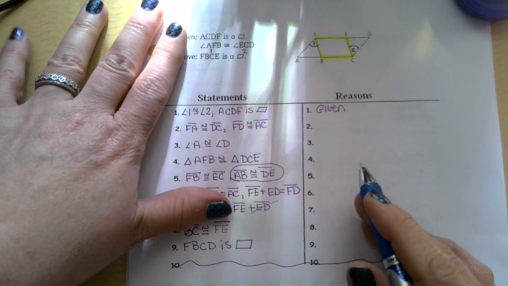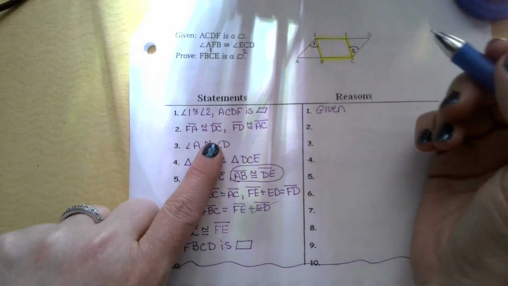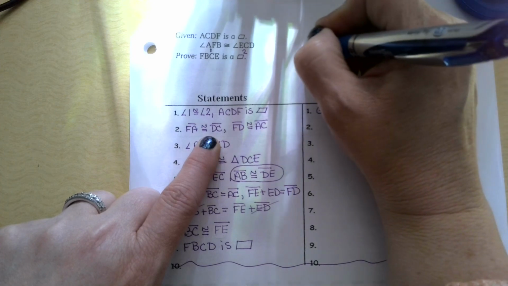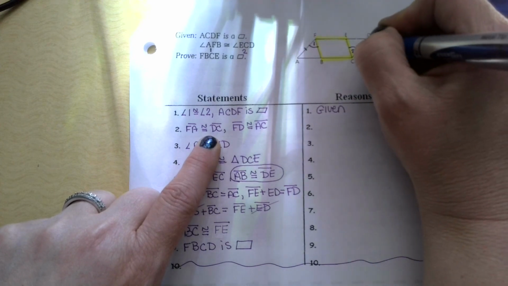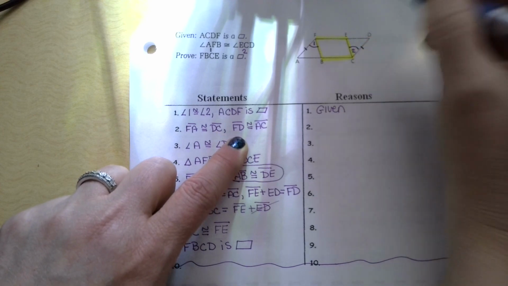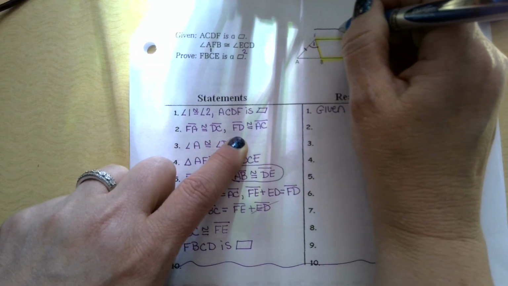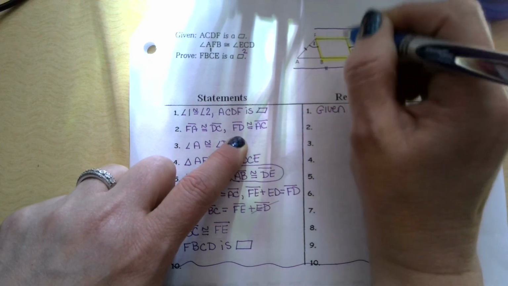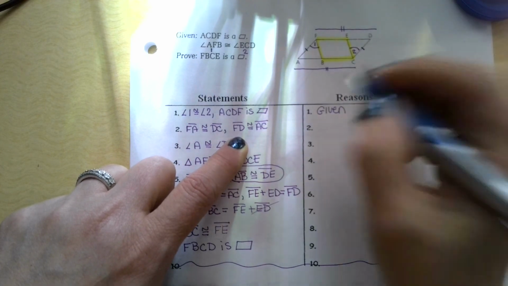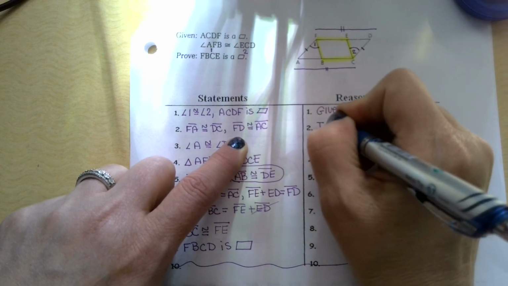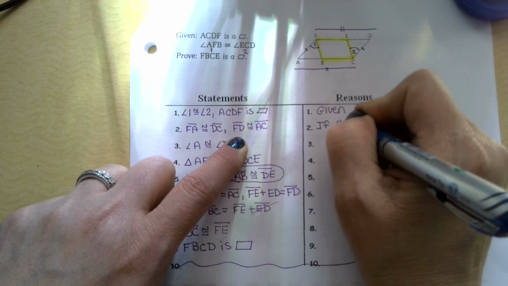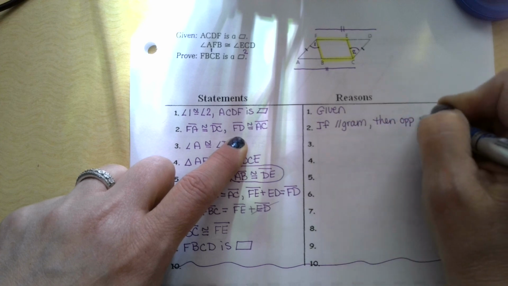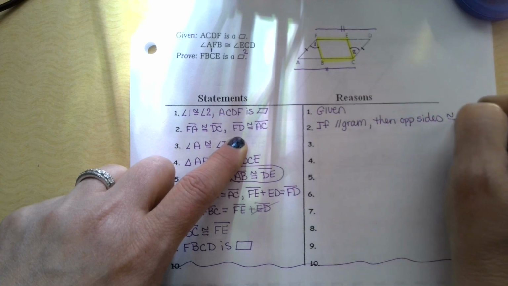Okay, so because I have a parallelogram, I know FA is congruent to DC, and I know FD. So this is going to be kind of hard to mark, but FD is congruent to AC. So we can do it like that. All right, that is if we started with a parallelogram, then opposite sides are congruent.